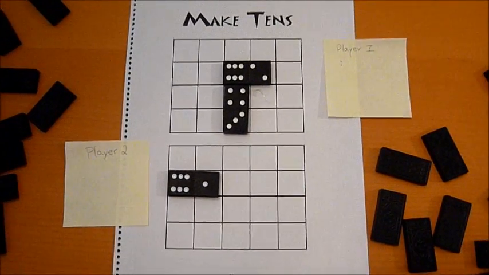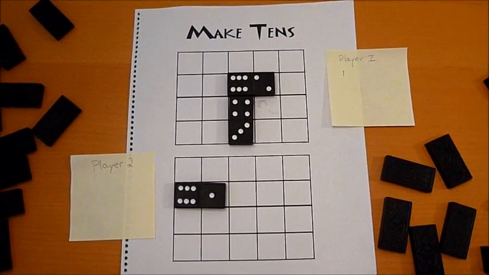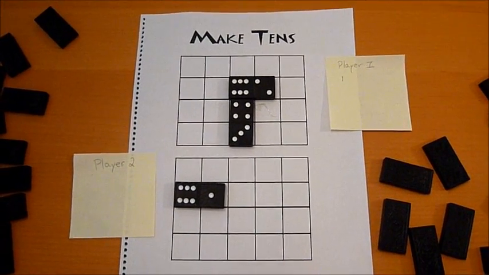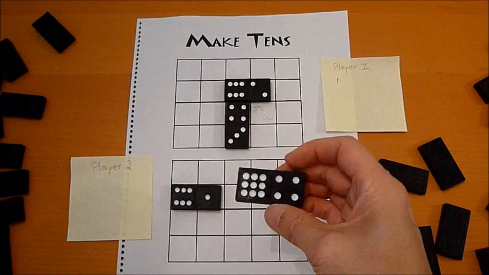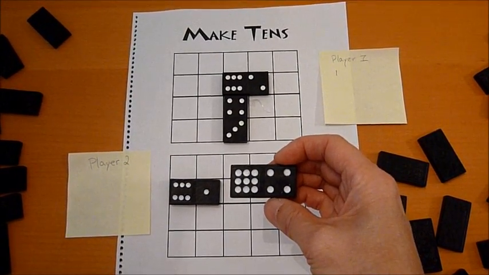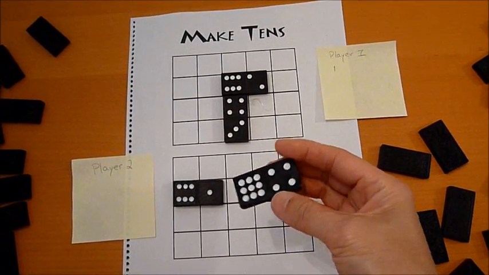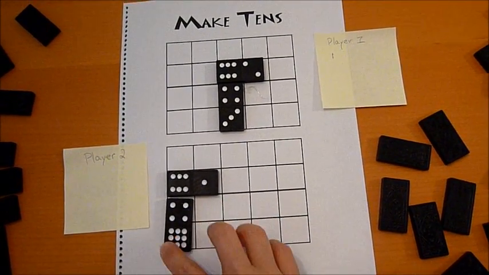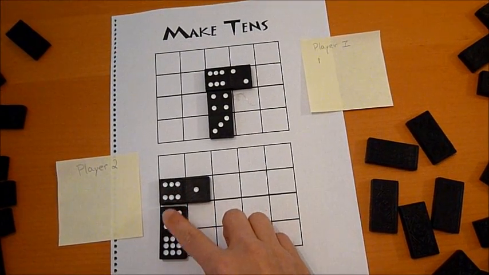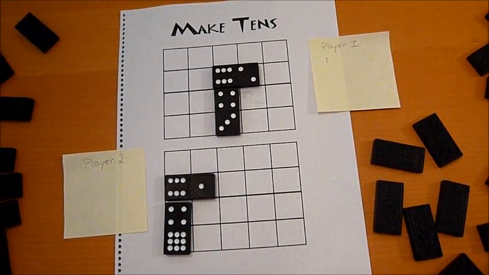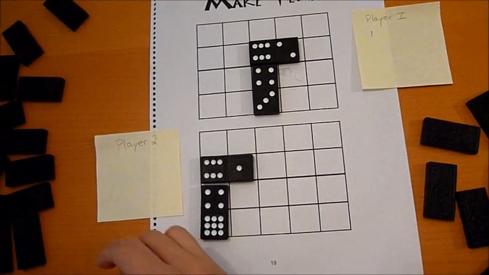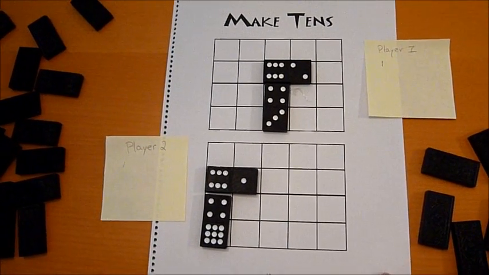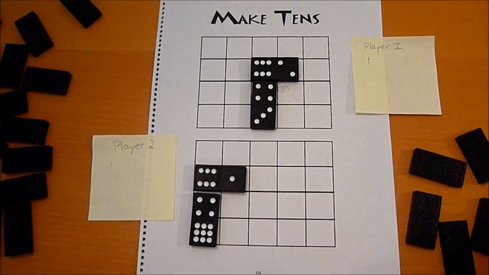Now it's player 2's turn, and player 2 selects any domino that he or she wants. We selected a 4 and a 9. Right away we can tell that 4 plus 6 is 10, so we place it here. Player 2 places the domino there. So this is 6 plus 4 is 10. Again, we mark down 1 point for player 2. So that's one pattern, and the game continues.